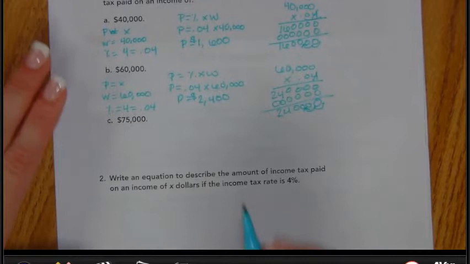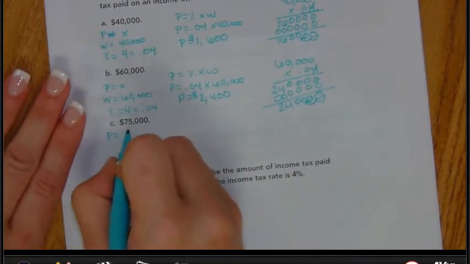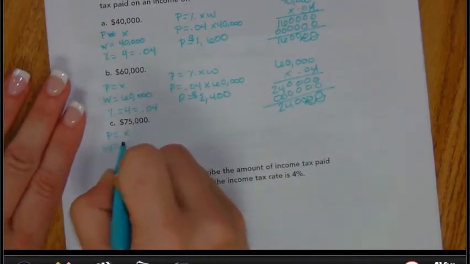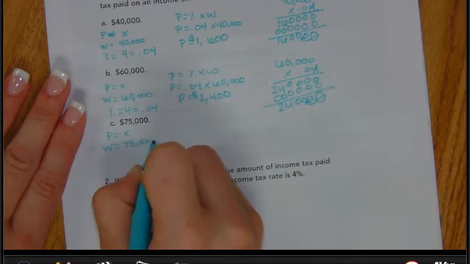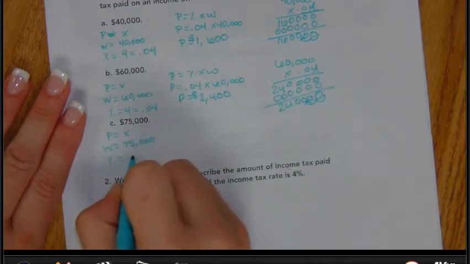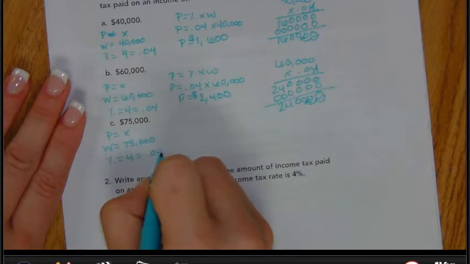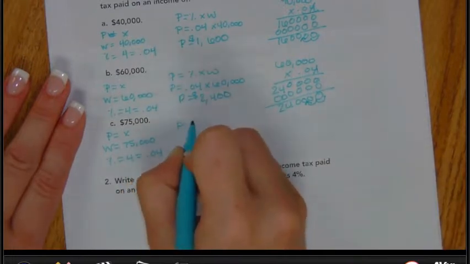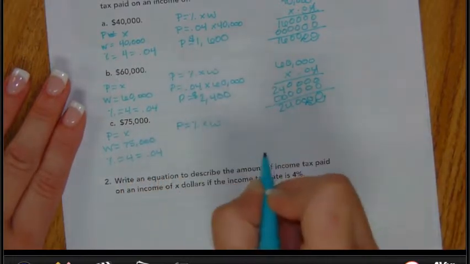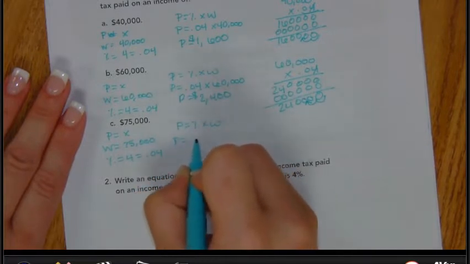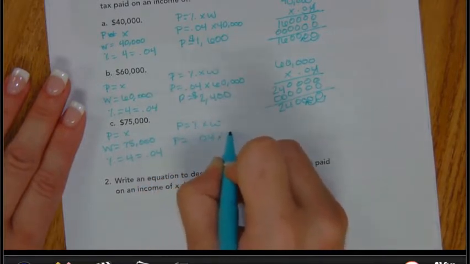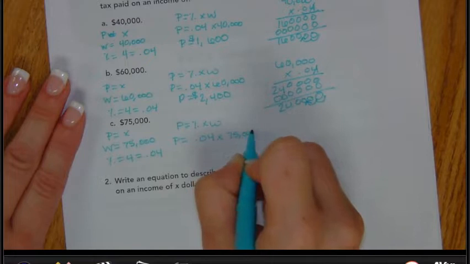And then the very last one, letter C, I'm still locating my part. My total is $75,000, and my percent is still at 4, or 0.04. So part is equal to percent times the whole. Part is equal to 0.04 times 75,000.